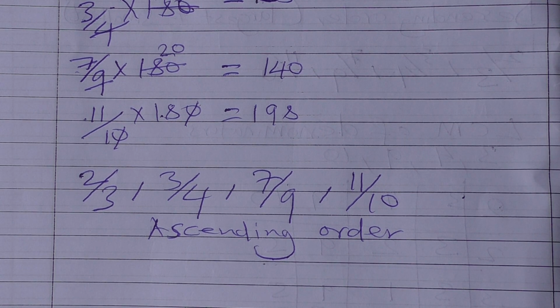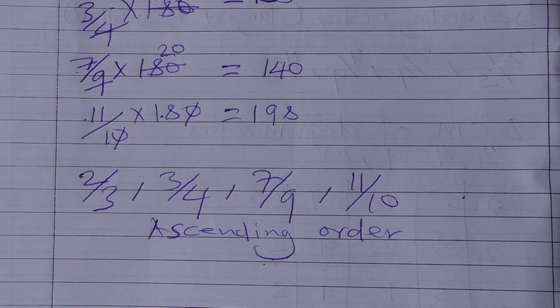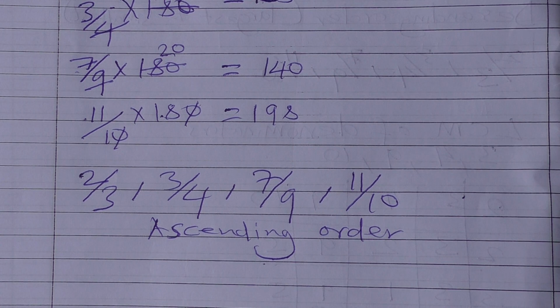One is to get the LCM of the denominators. Two is to multiply the LCM by each fraction, and lastly you determine the smallest to the largest, or the largest to the smallest, from what you have got after multiplying the LCM with the fractions.